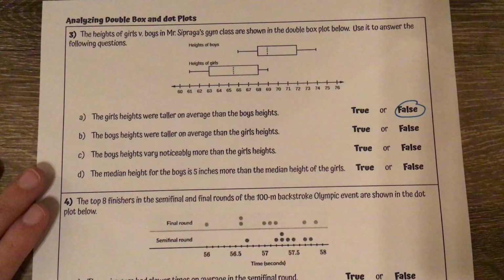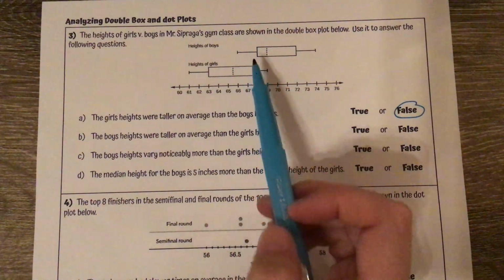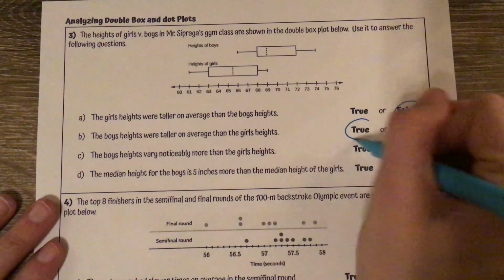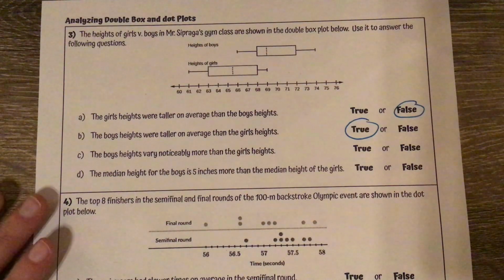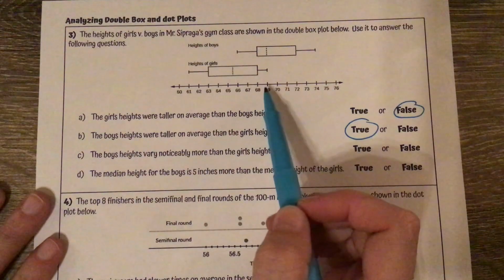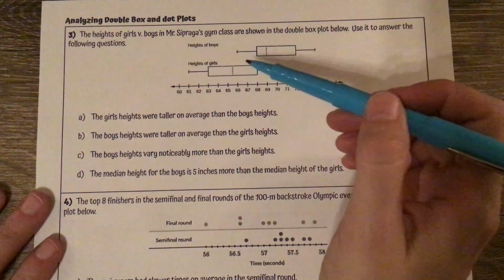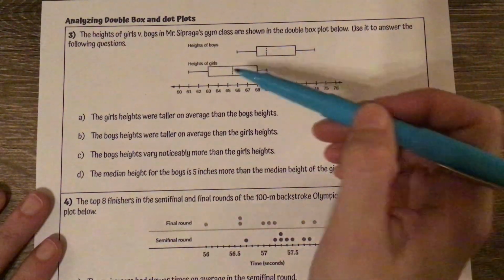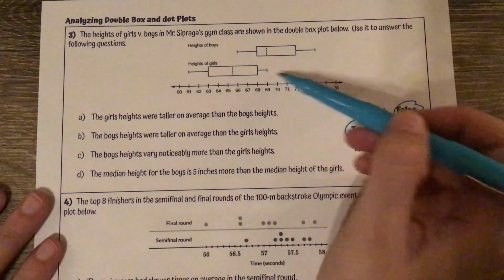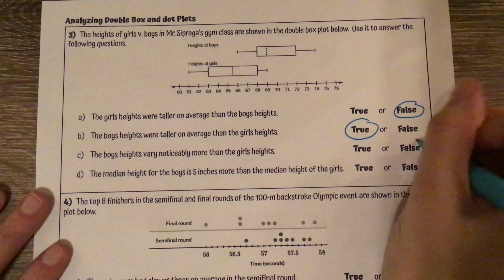The boys' heights were taller on average than the girls' heights. Yeah, generally speaking, even though not every boy is taller than every girl, these values on average were higher, so that is true. The boys' heights vary noticeably more than the girls. Well, if I look at the range, for the girls it is 8, and for the boys it is 8. And even the IQR, I think the girls is 5 and the boys is 4. That's really not noticeably more. So I would say that's a false statement.